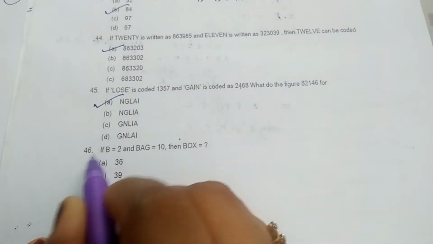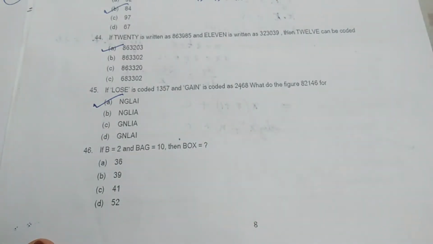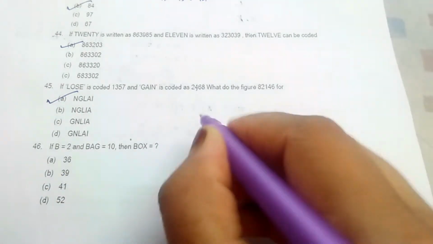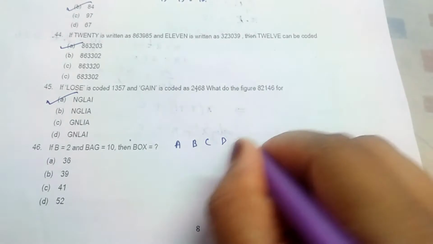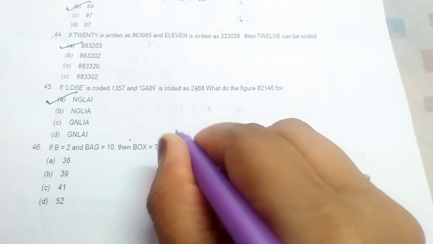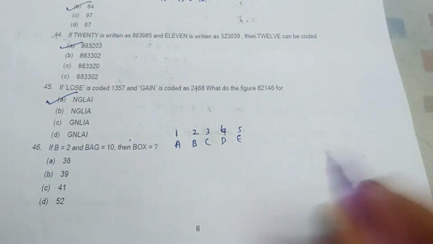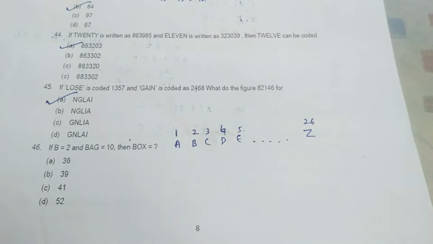Next one is, if B is 2 and BAG is 10, then what is BOX? This is very nice and it's very easy also. There's not much variation in it. It's saying that B is 2. What does it mean? In A, B, C, D, A is termed as 1, B as 2, 3, 4 and 5 and so on till Z as the 26th letter.